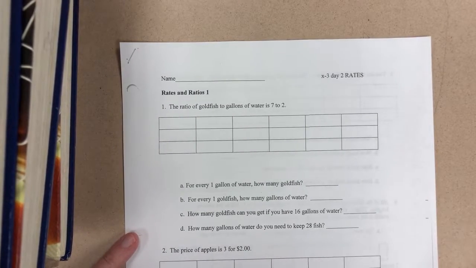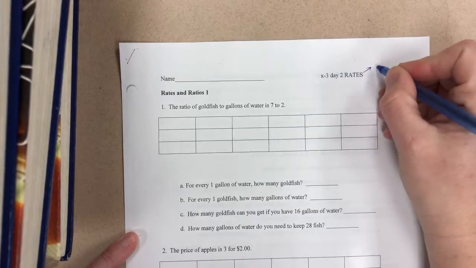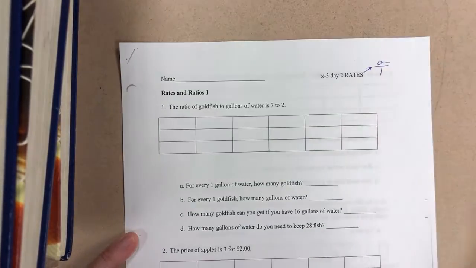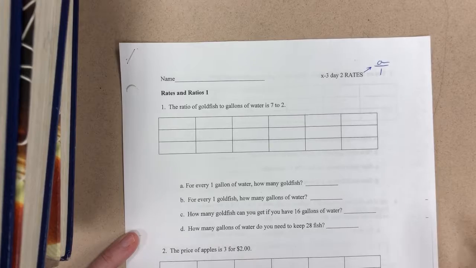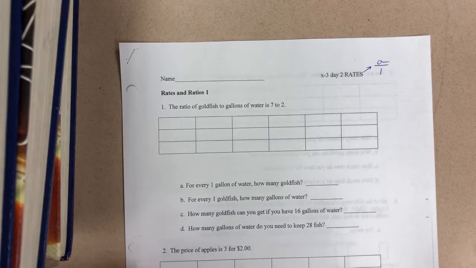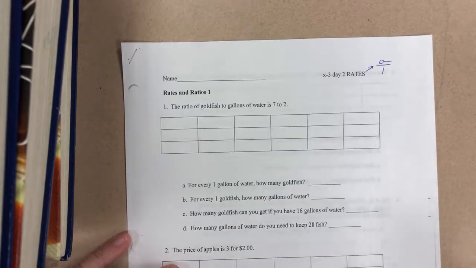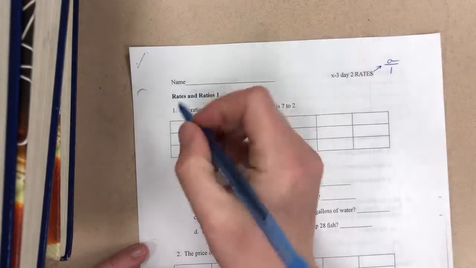Rates. We've covered rates before. A rate is a ratio with 1 in the denominator. So we're going to build off of our 3 ideas, 2 things and a total, and then we're going to keep going. The ratio of goldfish to gallons of water is 7 to 2.